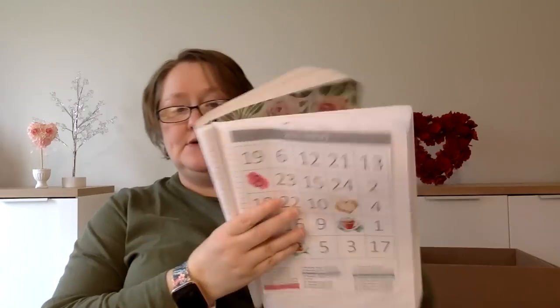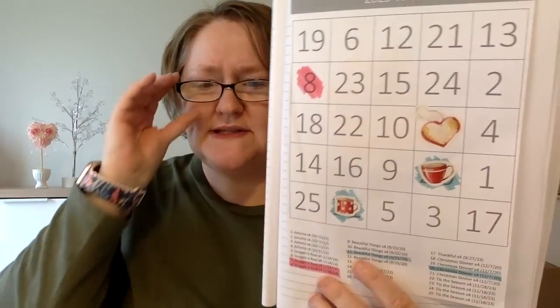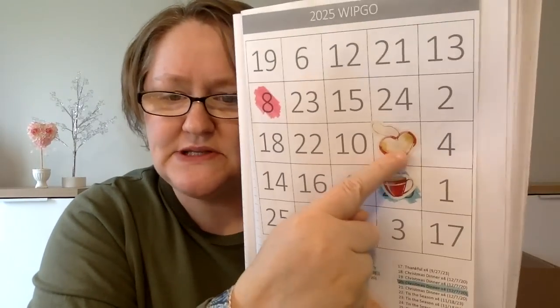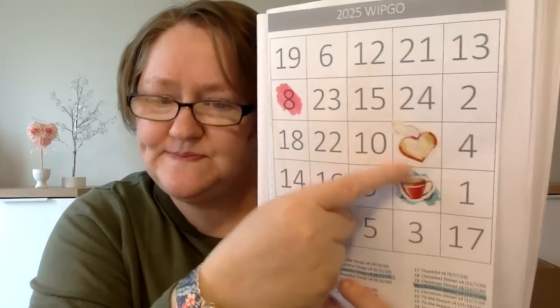So now I've gotten one. It's counted twice for this month, for both numbers. So one number is done, and I'll show you my board. Here is my WIPGO board. So I put a heart sticker. I have these stickers, and I saw somebody else do this. I can't remember who was doing it. I know a lot of people use stickers, but I thought it was so cute to use stickers instead of Xing it out like I normally do.